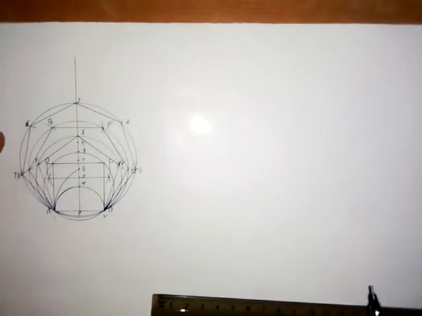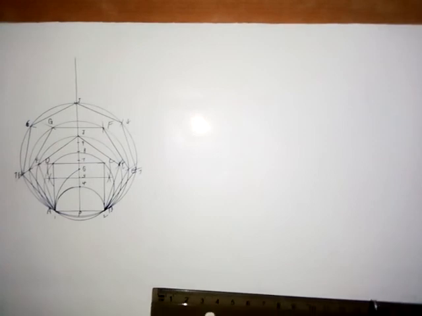So we use this method to construct polygons of any number of sides, and this is also known as the general method for constructing a polygon of any number of sides.